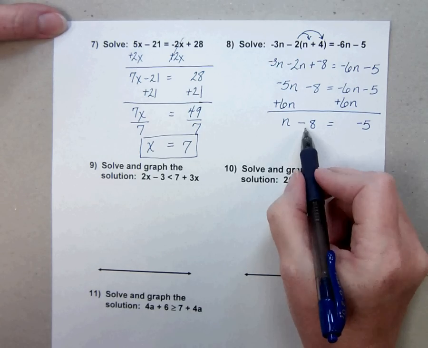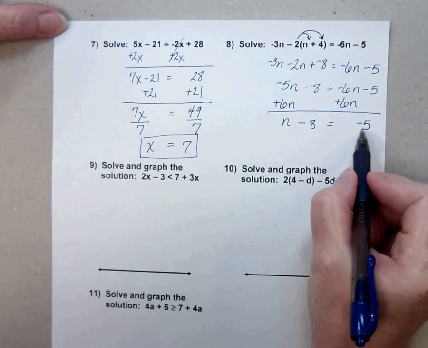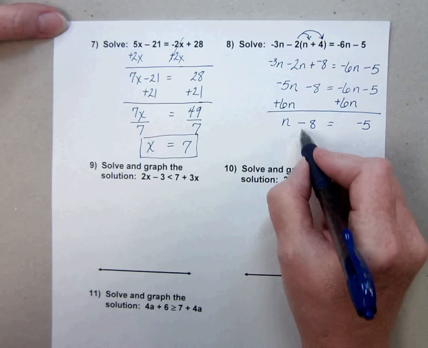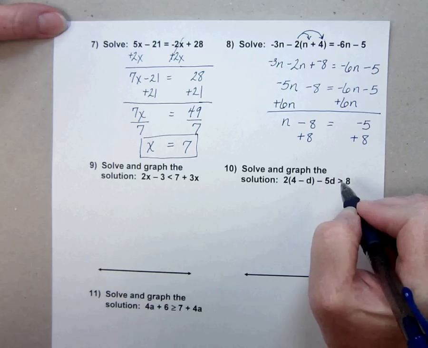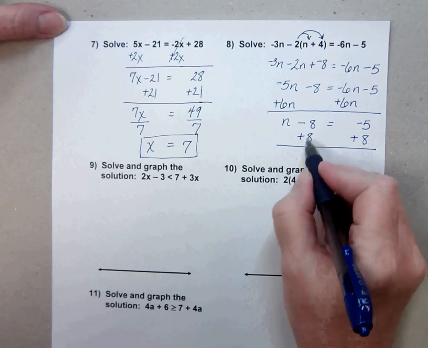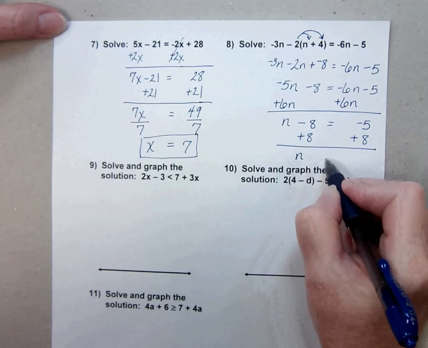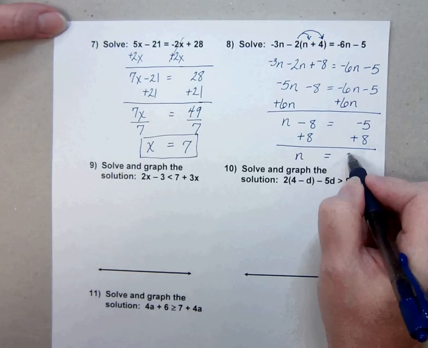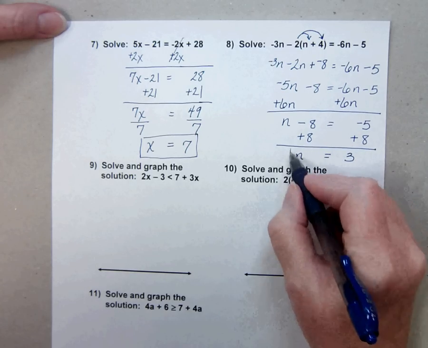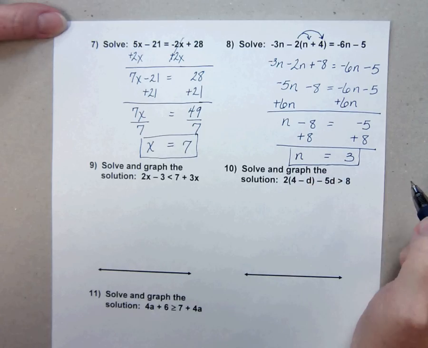Now you're going to bring the 8 to the other side of the equation. The opposite operation of subtraction is addition. So you're going to add 8 to both sides. That's going to isolate your variable on the left side. You're going to have n is equal to negative 5 plus 8 is a positive 3. That's the solution to number 8, positive 3.